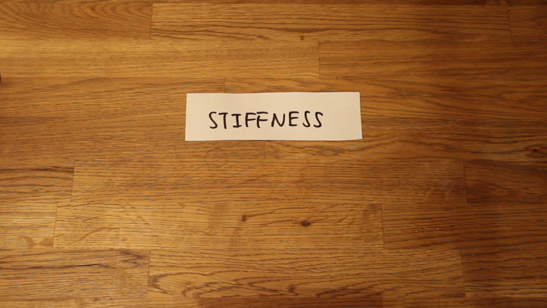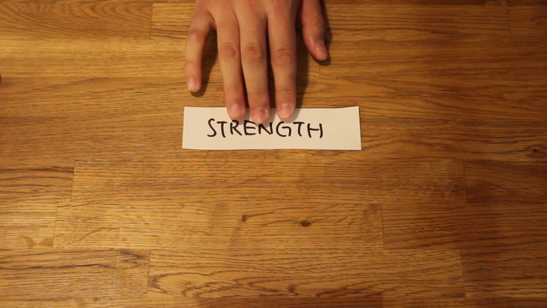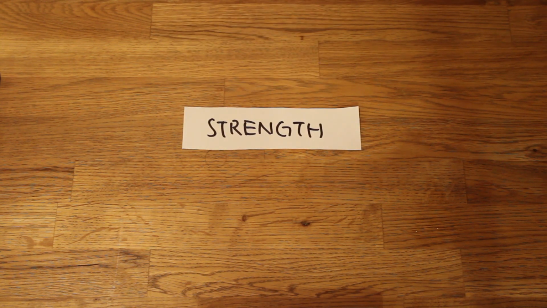Now, let's get technical. All materials have material properties, which are measurements of their qualities. There are 5 main material properties, they being strength, stiffness, toughness, ductility, and hardness. Stiffness. How much something resists stretching under pressure. Strength. How much pressure something can take before it breaks.